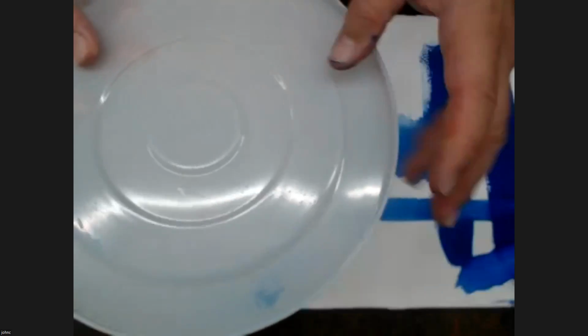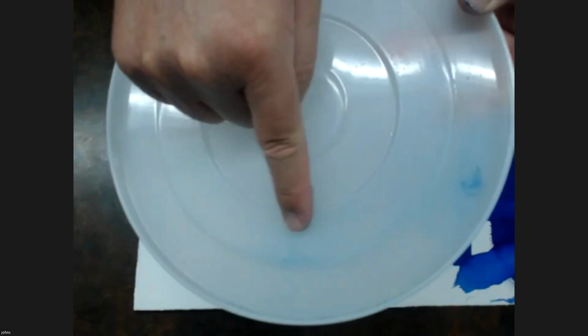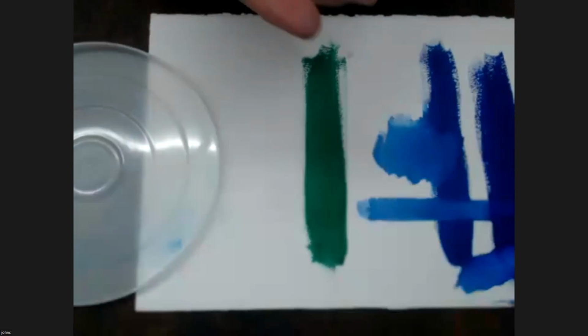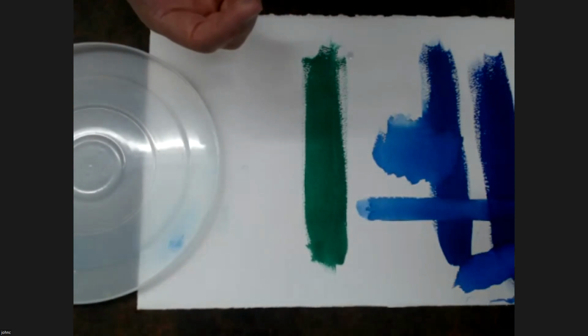Yeah, I would say they're certainly staining. It's like stained plastic. And your clothes and your face and your fingers.